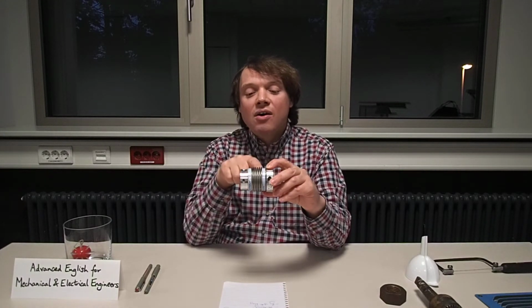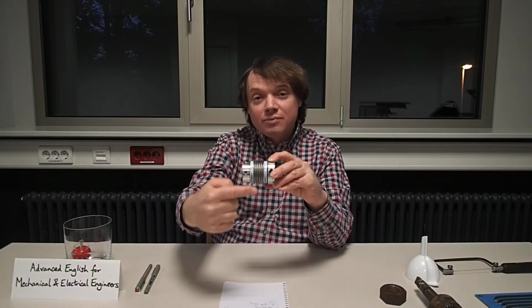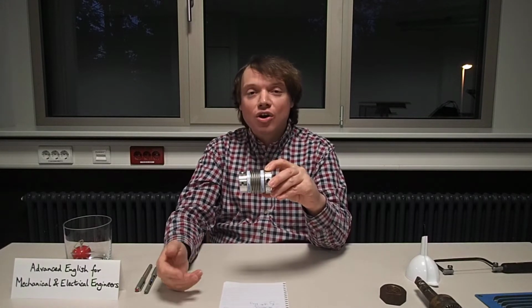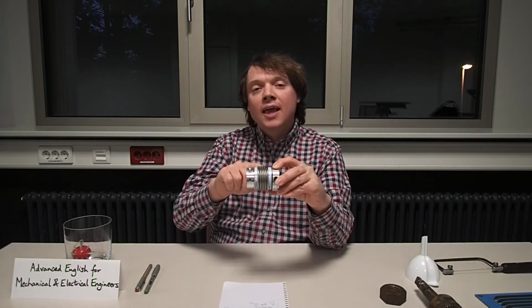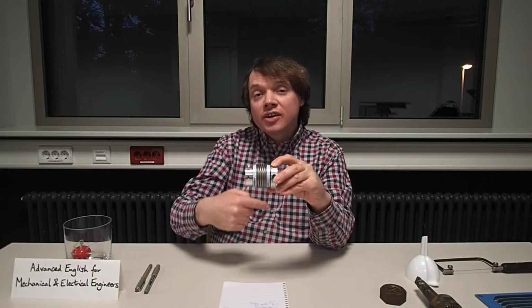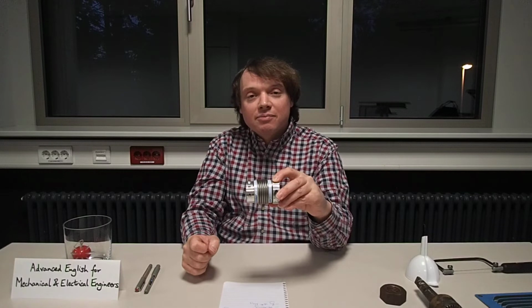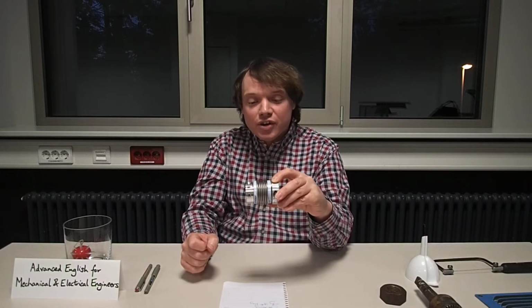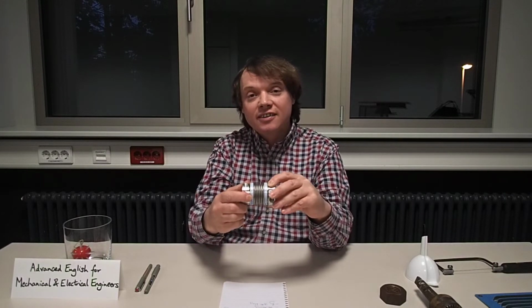And what you can see here on the surface, you can see grooves that go around the whole of the circumference. And the difference between a groove and a notch is the axial length. So here with a groove, the axial length is very long compared to the width of the groove. And with a notch, it would be something where the axial length was probably less than the width of the notch, or equal to the width of the notch.